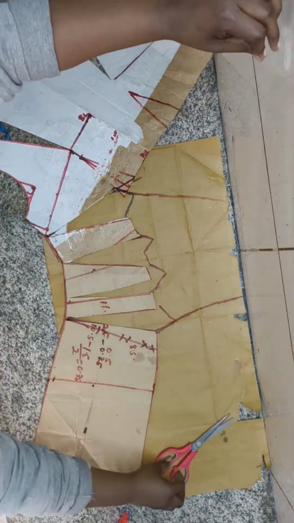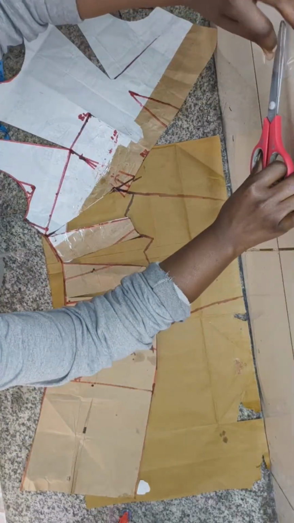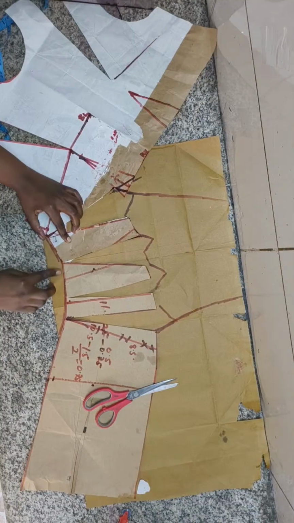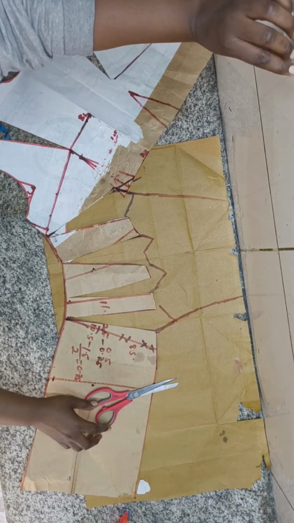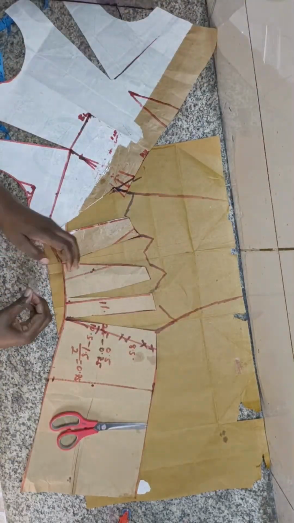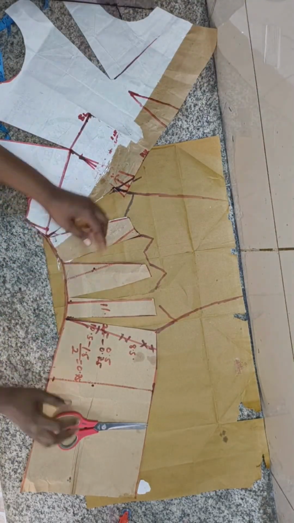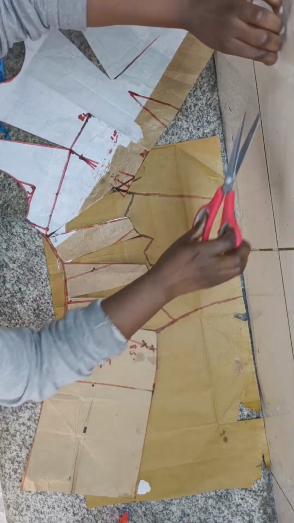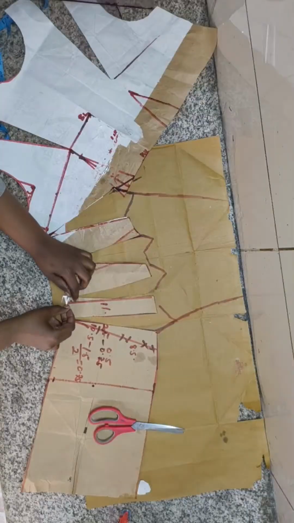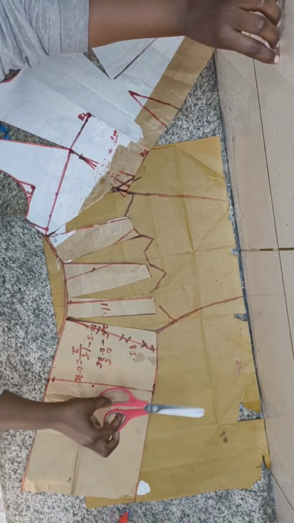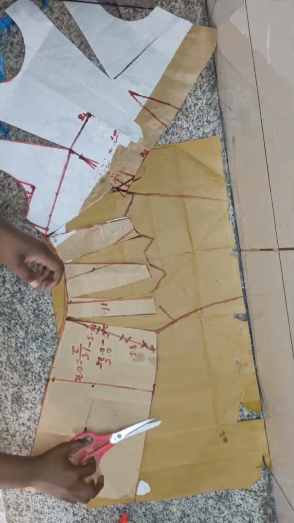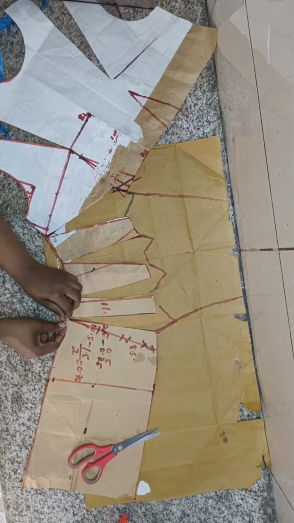So I'm going to get this and fix it on this so I see where my pattern passes. Okay.